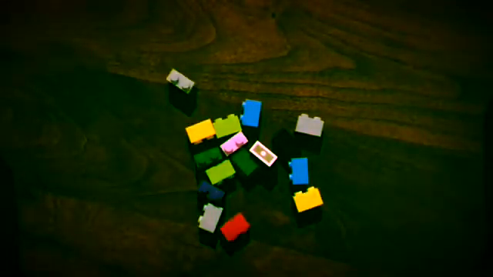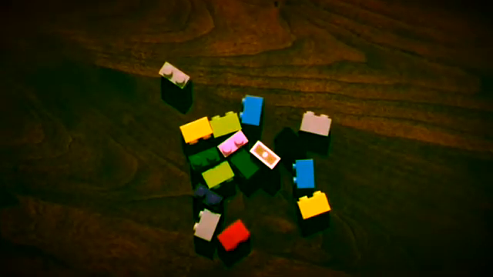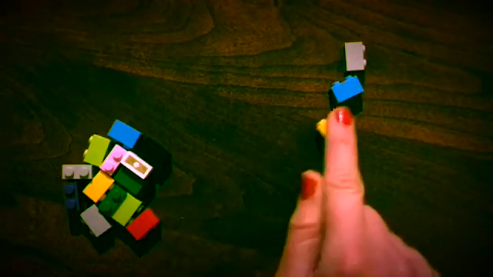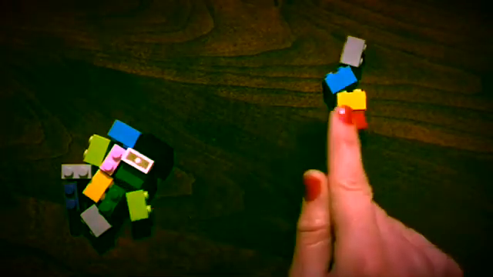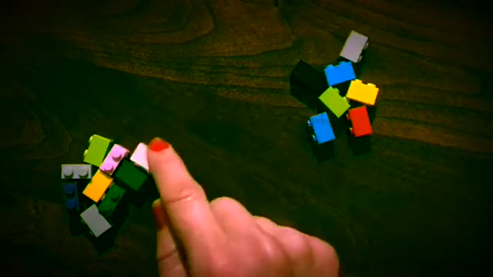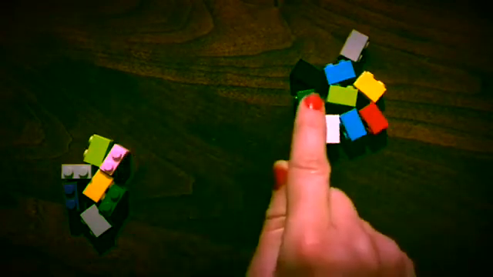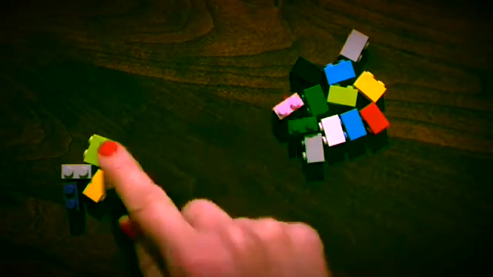One way to make it easier is to move them over one by one to a separate group while I count. 1, 2, 3, 4, 5, 6, 7, 8, 9, 10, 11, 12, 13, 14, 15, 16.